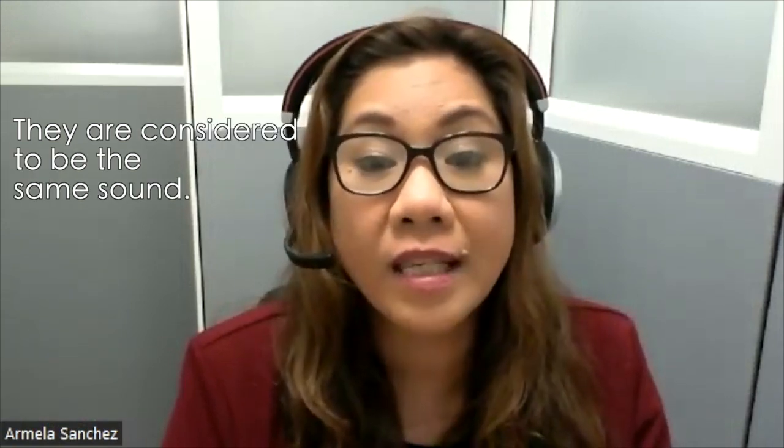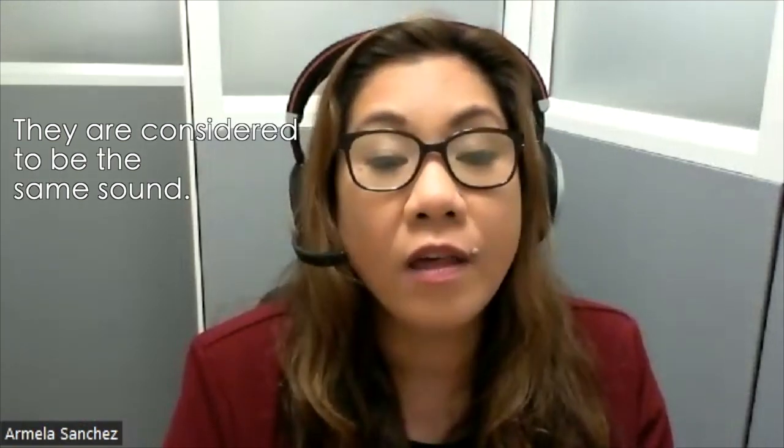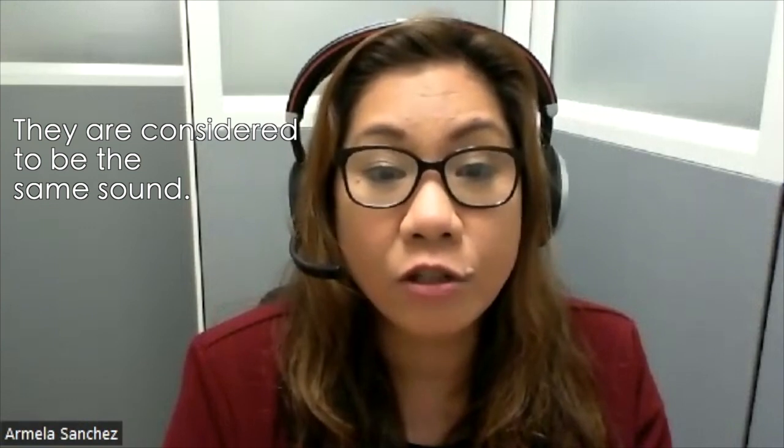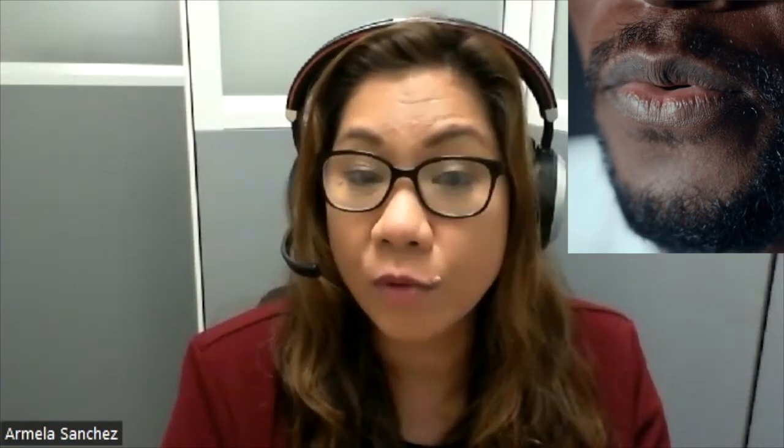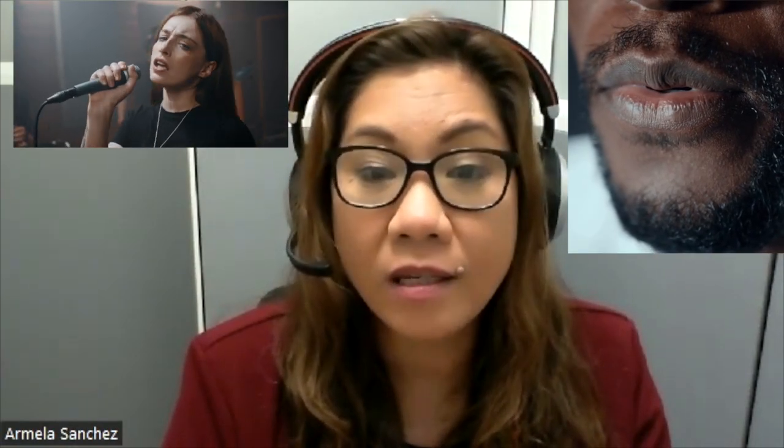For instance, it can sound like a D. Duh. It can be stopped. It can be silent. And it can even change to a different sound when followed by certain sounds. In terms of phonemes, they are considered to be the same sound, although they are different phonetically in terms of aspiration, voicing, and point of articulation.